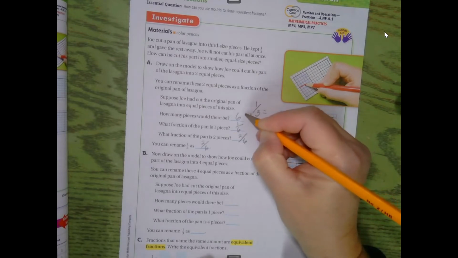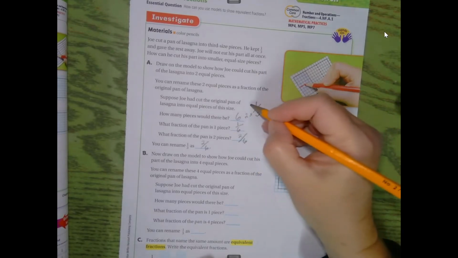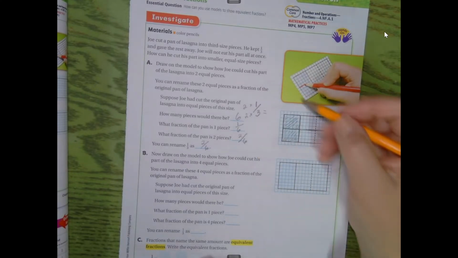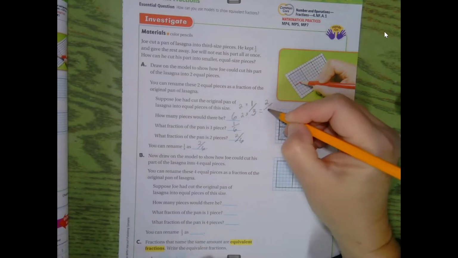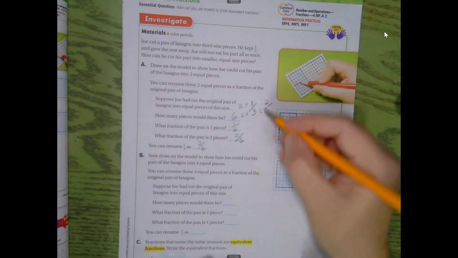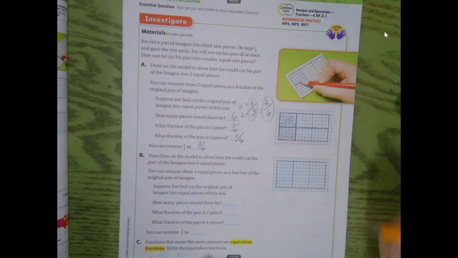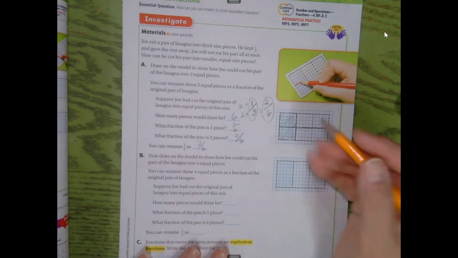We're going to multiply the denominator by 2, and we're going to multiply the numerator by 2. 2 times 1 is 2, and 2 times 3 is 6. So I know that 1/3 is equal to 2/6. I'm going to do another one just for fun.